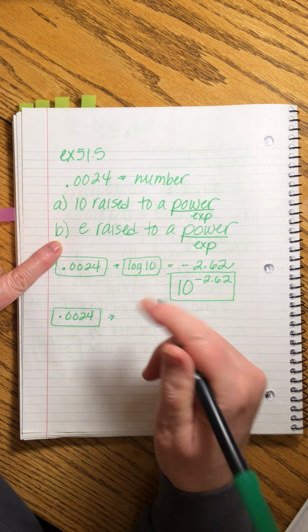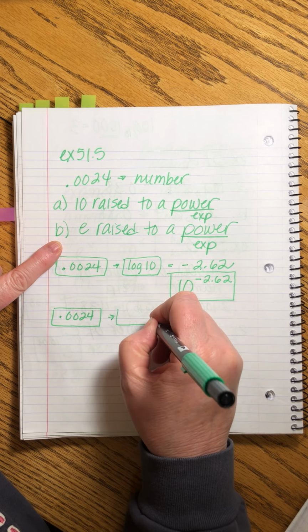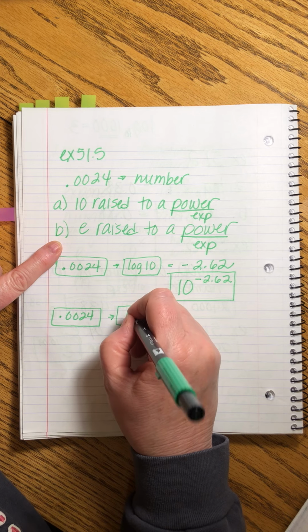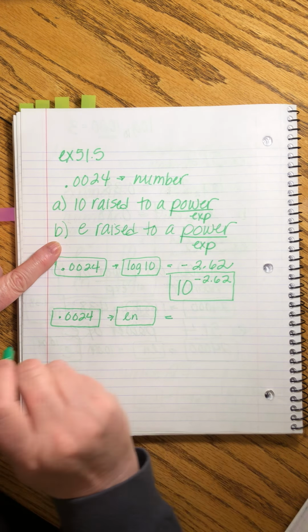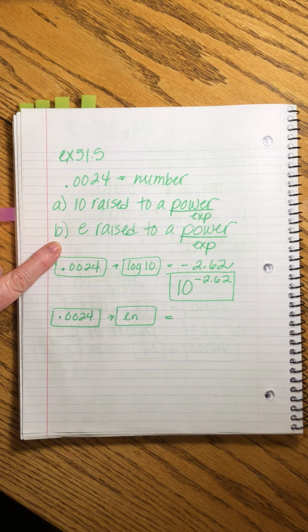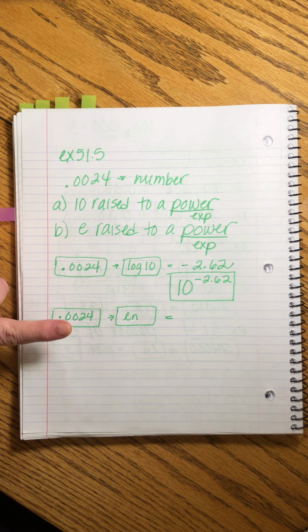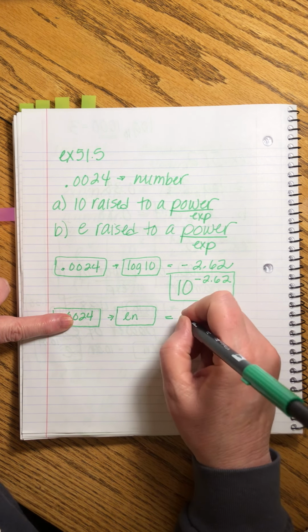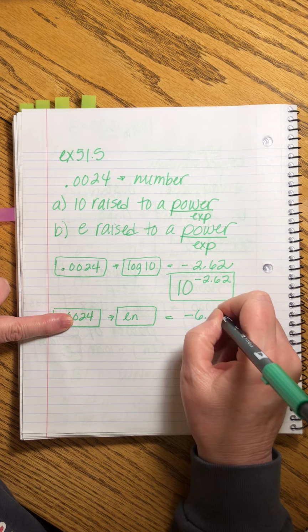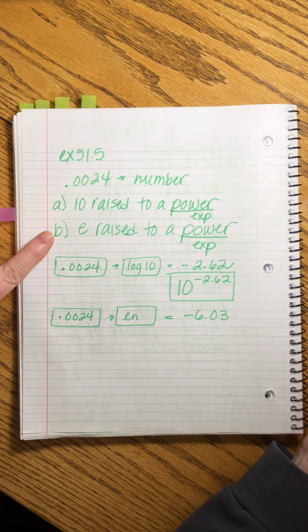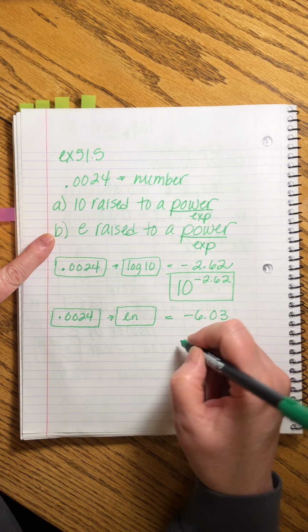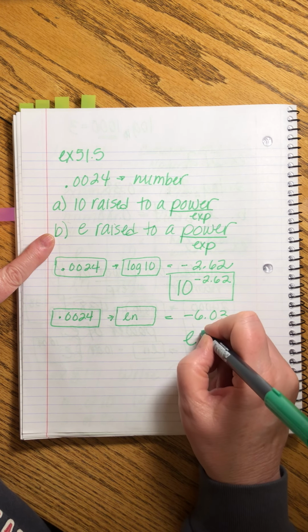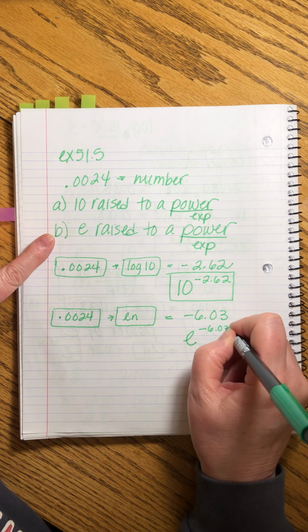So instead of hitting the base 10 button, we'll hit the very weird looking but equivalent natural log button, and that will give us minus 6.03. And so we can write that 0.0024 equals e to the minus 6.03.